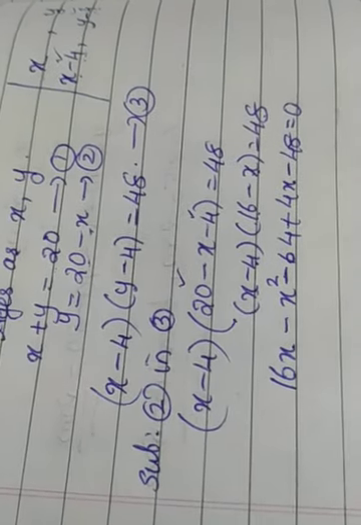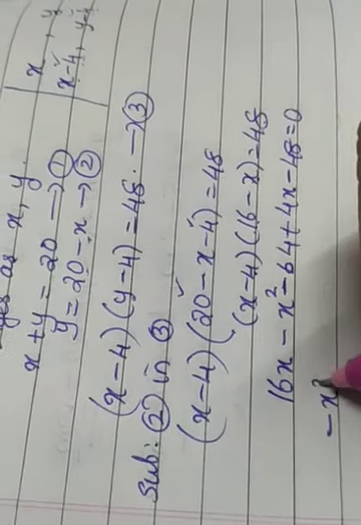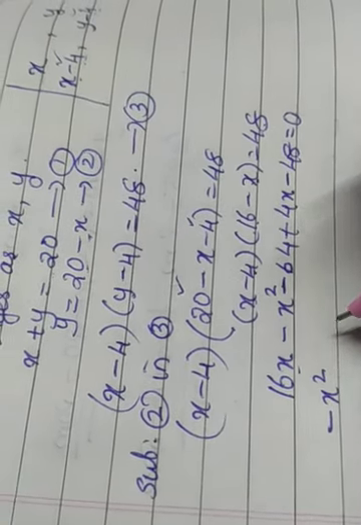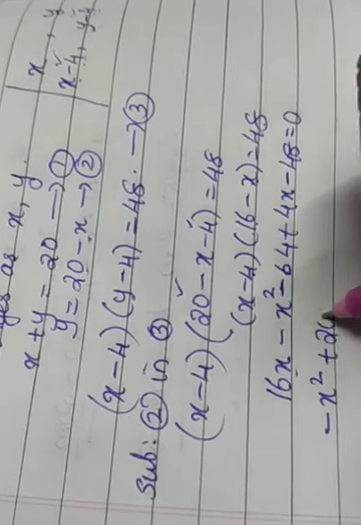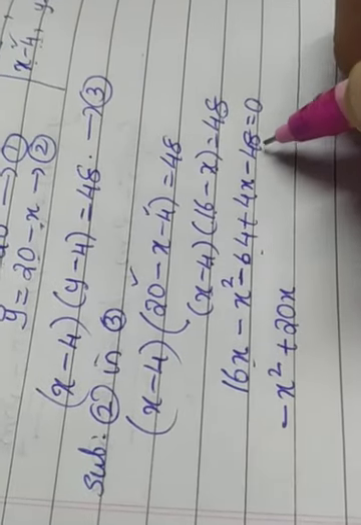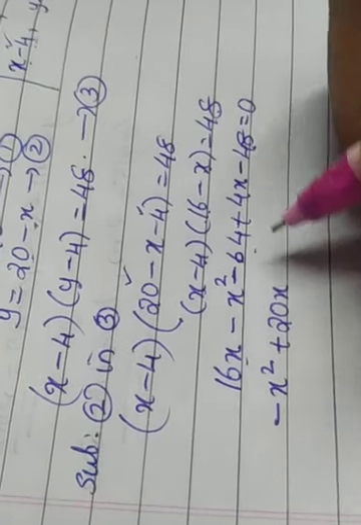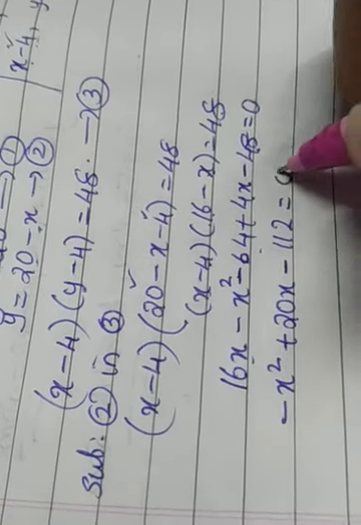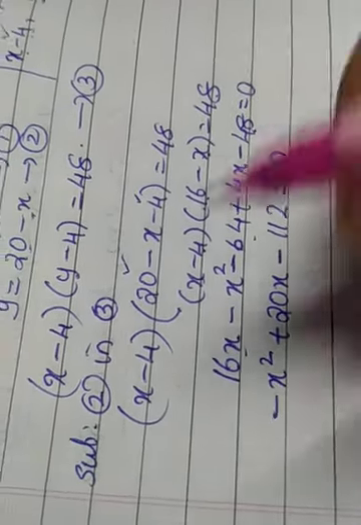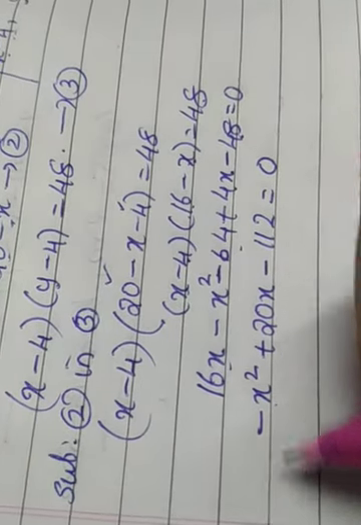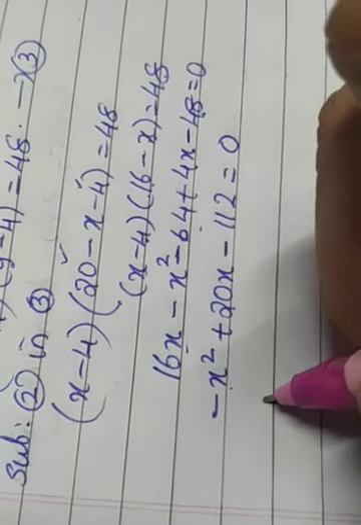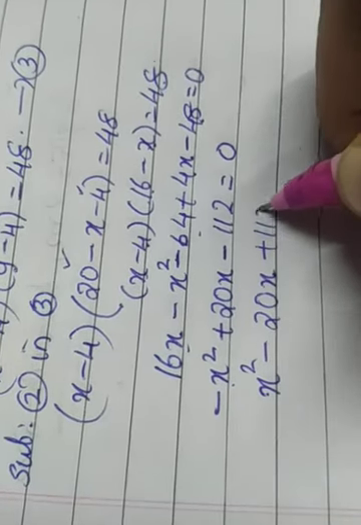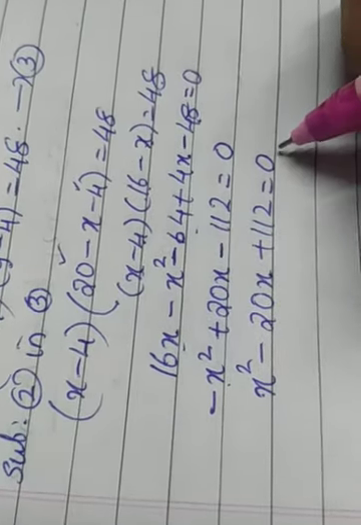Again collect the like terms. Minus x square. What about the x term? 16x is there, 4x is there. 16x plus 4x gives you 20x. And what about the constant? Minus 64 minus 48 gives you minus 112 is equal to 0. Since the coefficient of x square is negative, divide throughout by negative 1. So x square minus 20x plus 112 is equal to 0. Thus we got the quadratic equation.